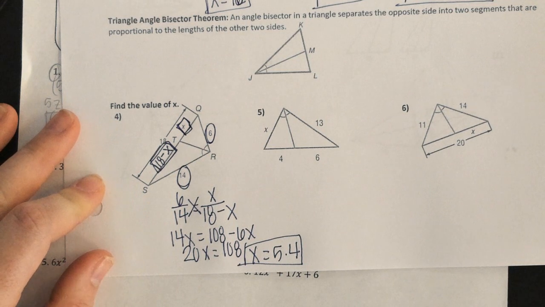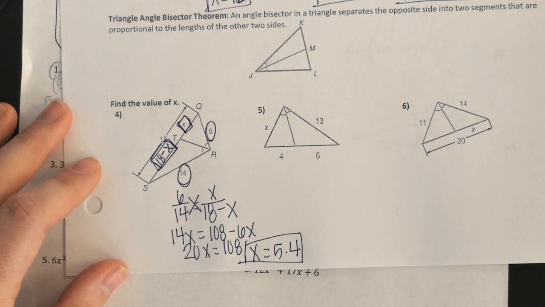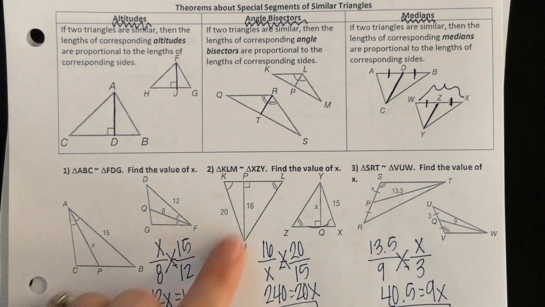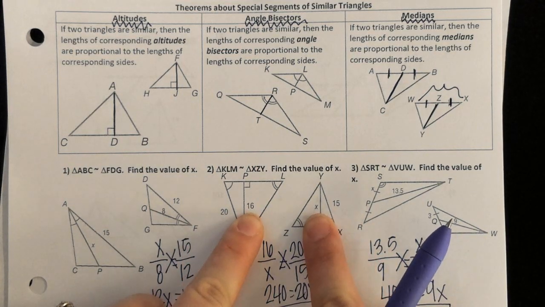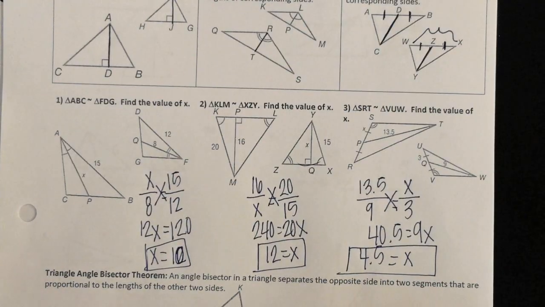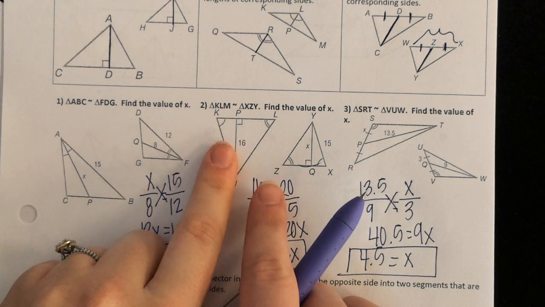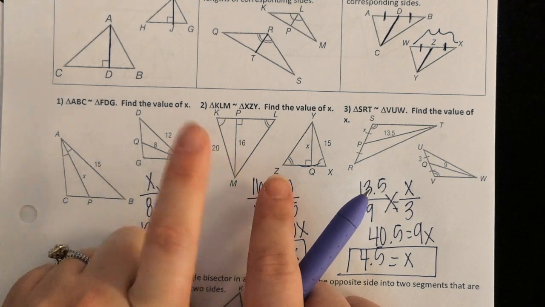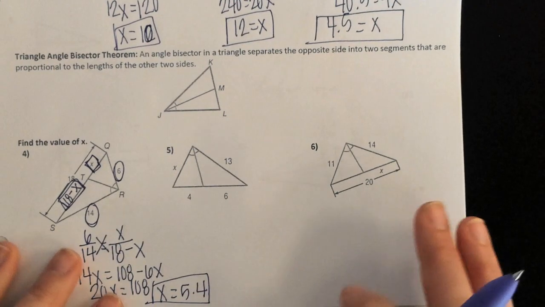So what did y'all get? You have to add your 6 over. Does it have to be in a certain order? No. You could have done 20 is to 15 as 16 is to x. There's no order. You just have to be consistent. If you start with this triangle, then this triangle has to go first both times. But if you're doing the outside, then outside has to go first both times. Okay? You try 5 and 6.